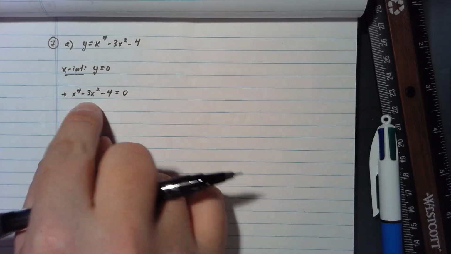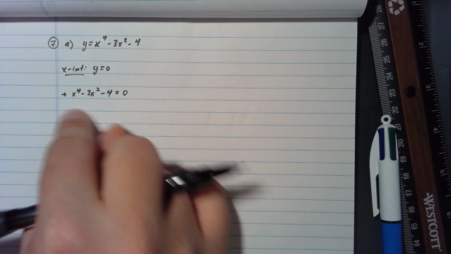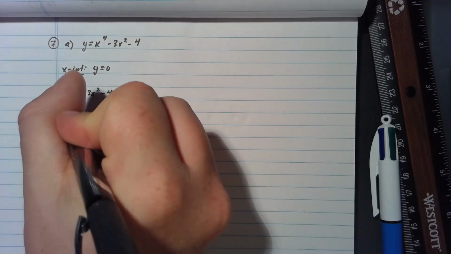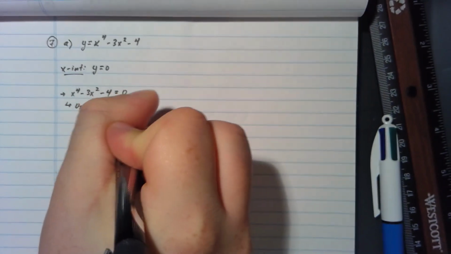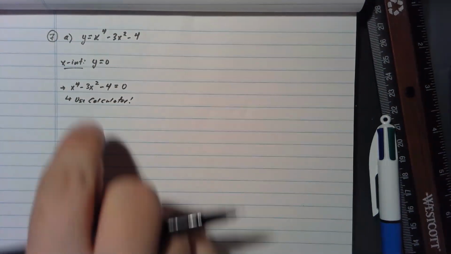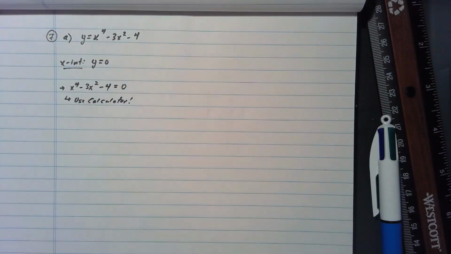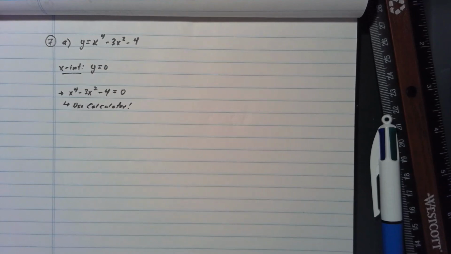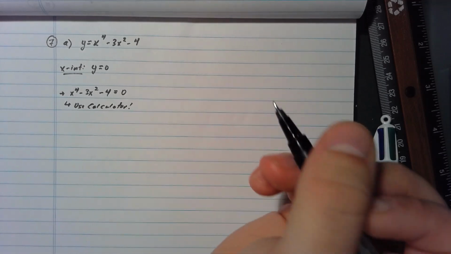Now I can't factor this equation. There's just no way I could solve this equation without using my calculator. I have to use my calculator because this is a 4th degree polynomial, and well, actually, now that I think about it, that might be quadratic in form. So yeah, actually, this is quadratic in form.